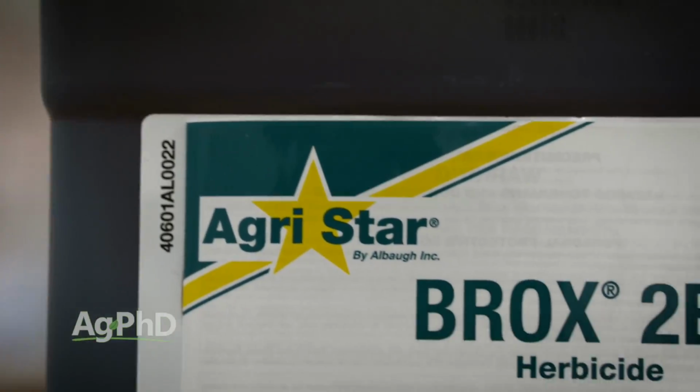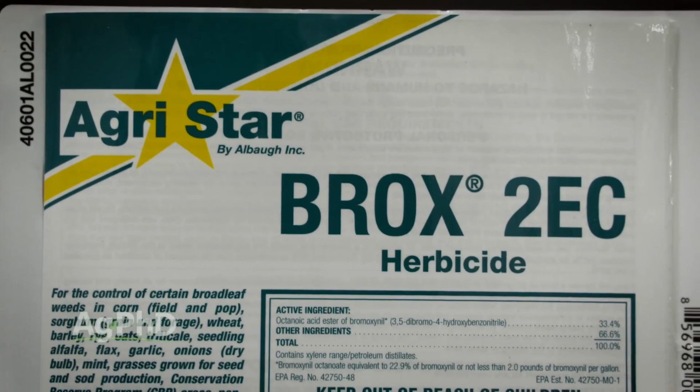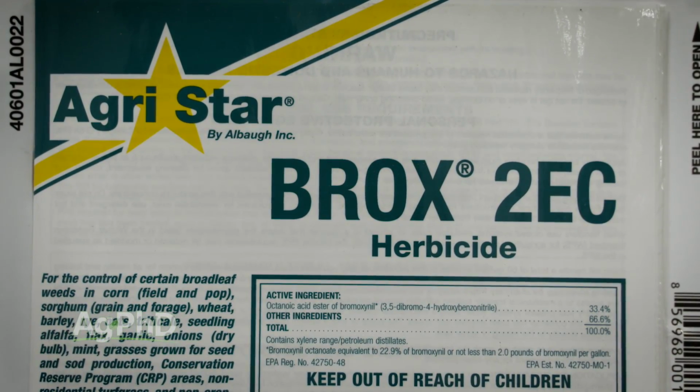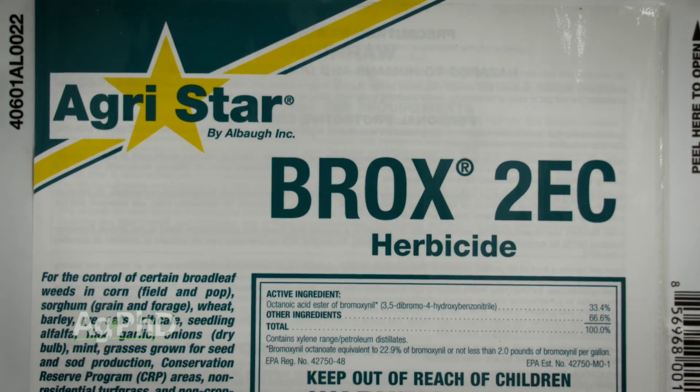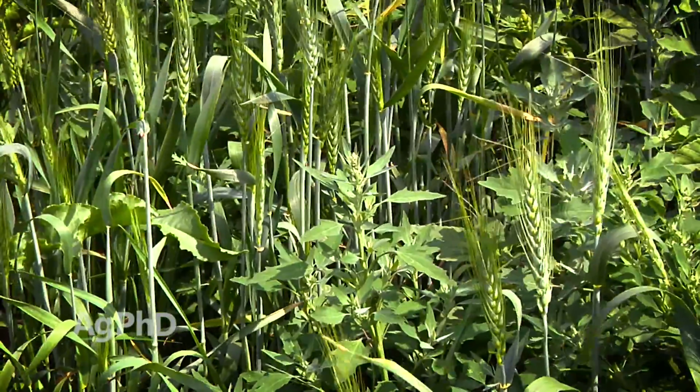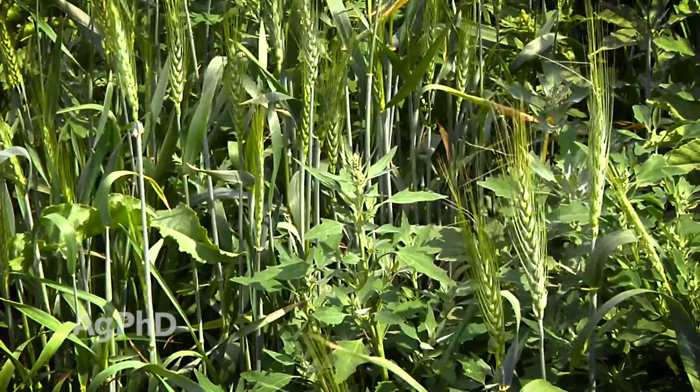Also, we mentioned Bucktrill. We're not real big on straight Bucktrill. Yeah, it's very safe to the crop, but the problem is it's got a real narrow weed spectrum. So unless you only have lambsquarters out there and a few large-seeded broadleaves, Bucktrill isn't going to cut it.